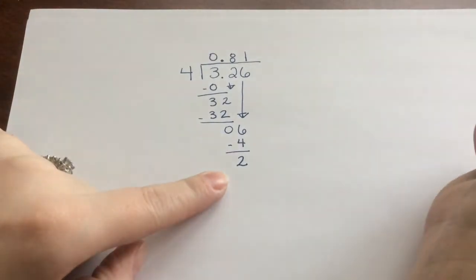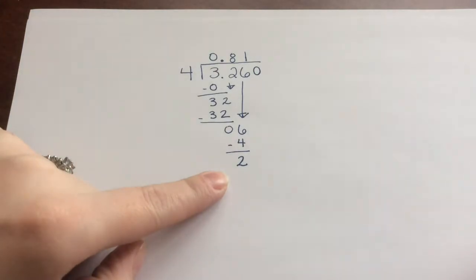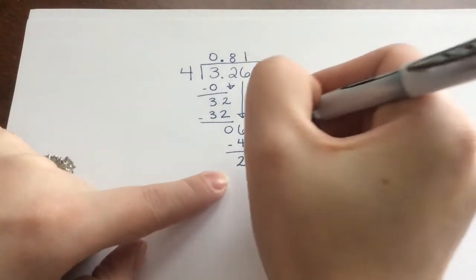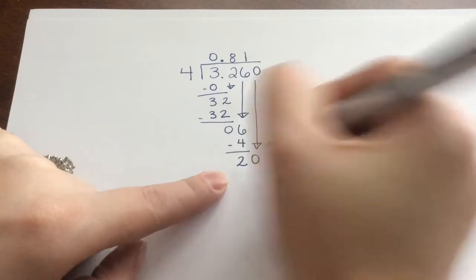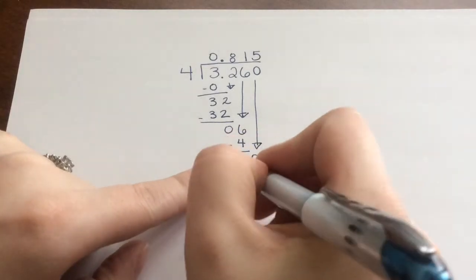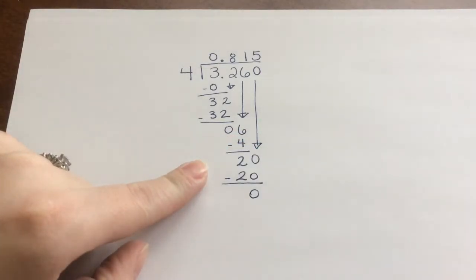So what we can do is use our knowledge of equivalent decimals, and we know we can add an extra 0 here. Putting that 0 here has not changed the value of the number that we're dividing. We're just extending the decimal place value. So now I can bring that 0 down and get 20, which we know is divisible by 4. We can make 5 groups of 4 to make 20, which leaves us with nothing. Okay?